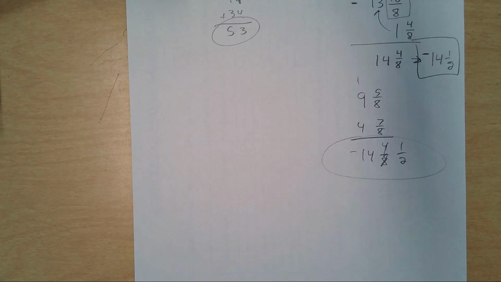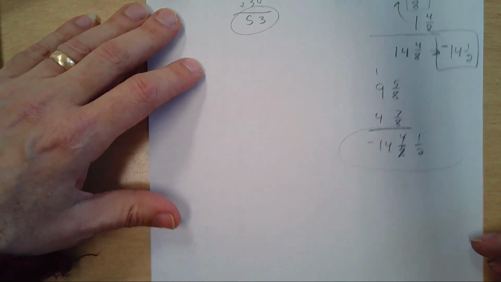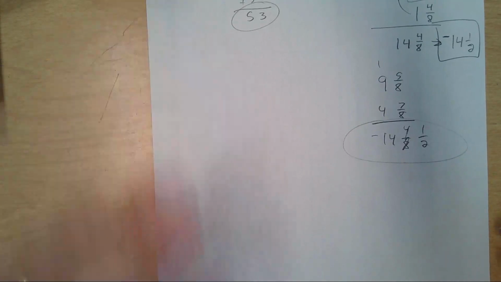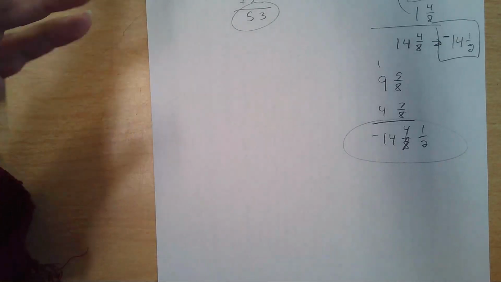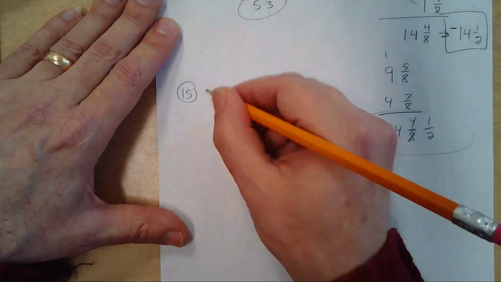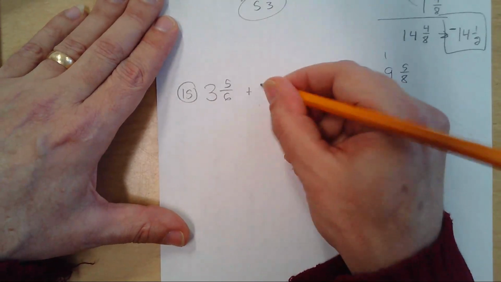Math teachers will, you'll get the answer wrong, but they'll mark it, or you'll get the answer right, but they'll mark it wrong because you didn't use the method that they wanted. I hate it. Let's try 15, I guess. We'll get some zanier ones in a little bit.